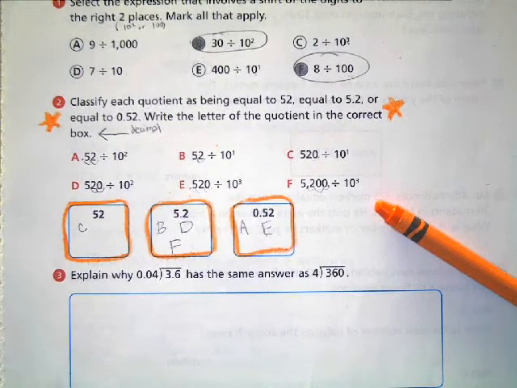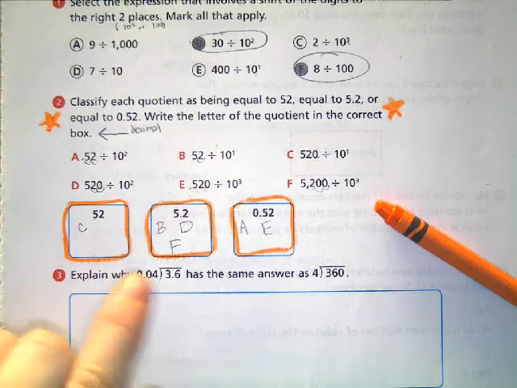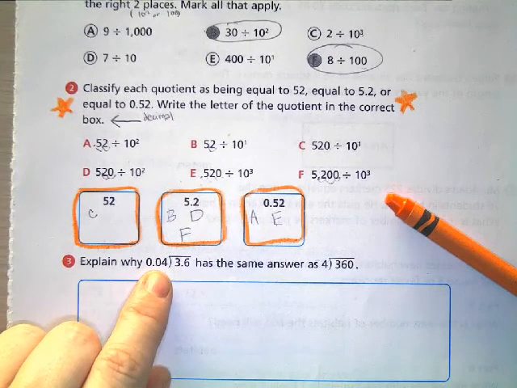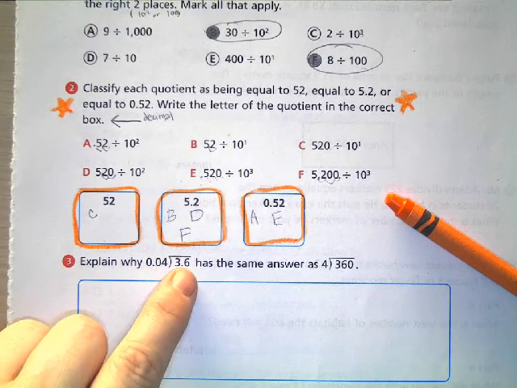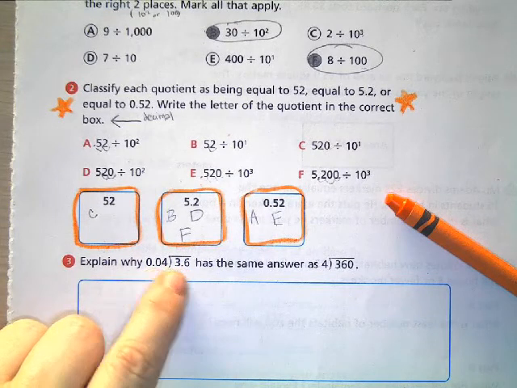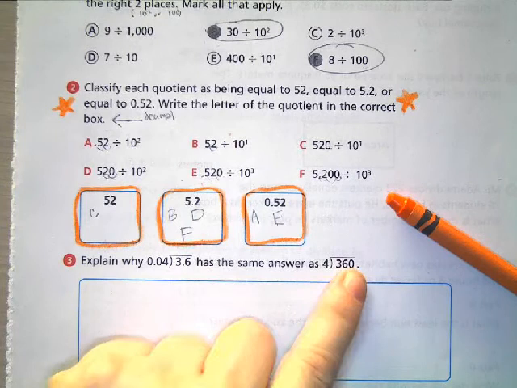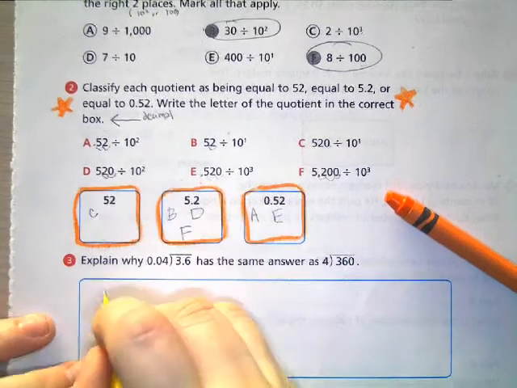Number 3, explain why this answer has the same answer as this answer. Well, because when you times this divisor by 10 to the second power, you also have to times this dividend by 10 to the second power. So they become 4 as the divisor, and moving this twice becomes 360.